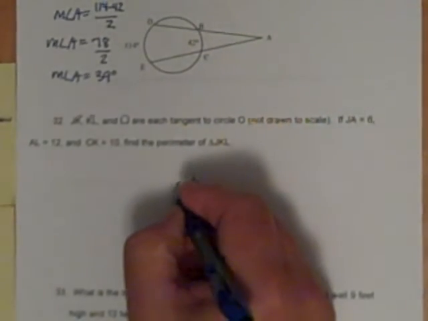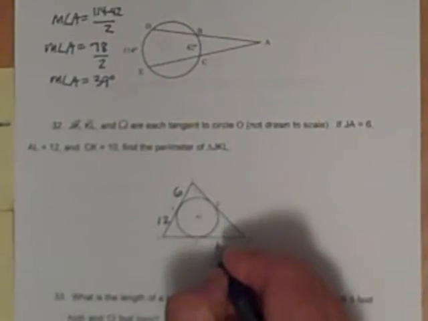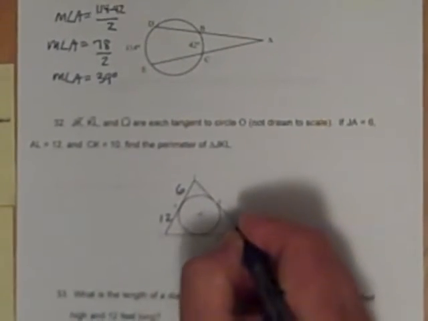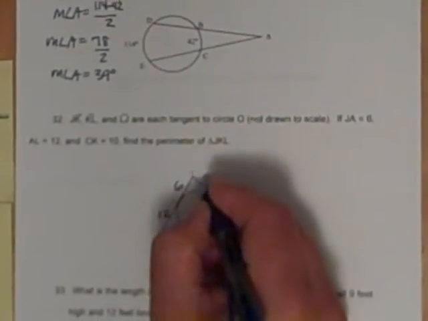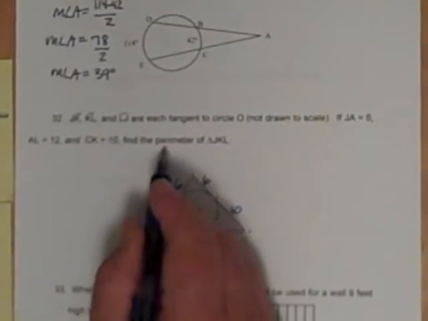Number 32 says each of these line segments are tangent to circle O, and then they give us the measurements. JA is equal to 6, AL is equal to 12, CK is equal to 10, and it certainly is not drawn to scale. When these line segments are tangent, we know that they're equal. So 10 would be here, 10 would go here. This is 6, so is this, and this is 12. We want to find the perimeter, so all we have to do is add all those up.